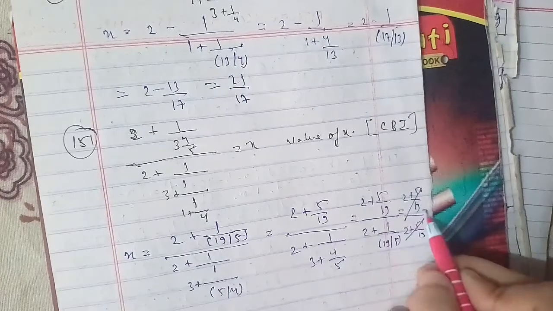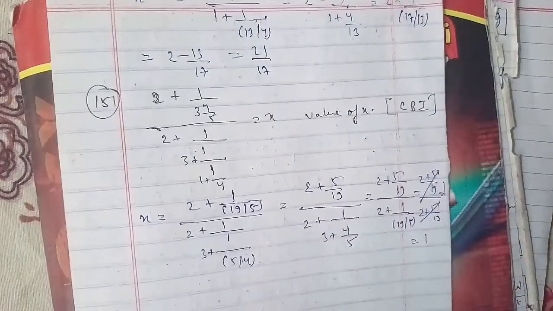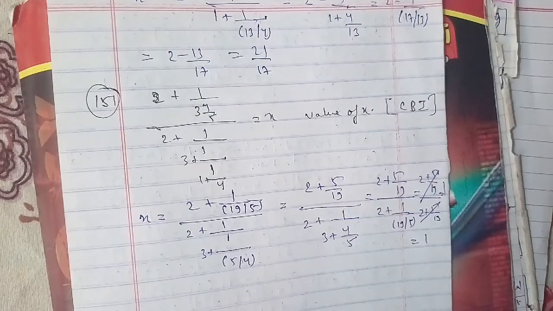So this all cancels, and we get the answer, which is 1. That will be the right answer for this question as well.